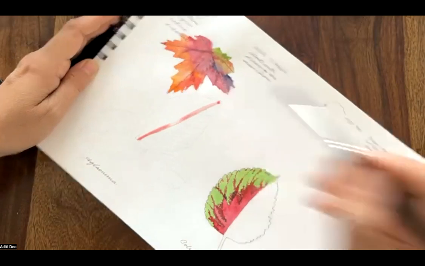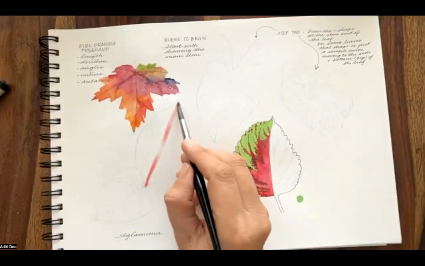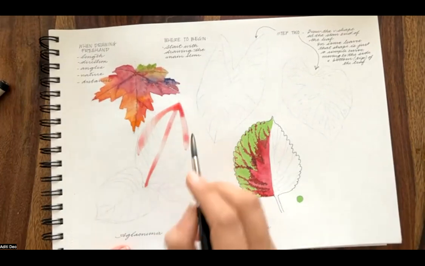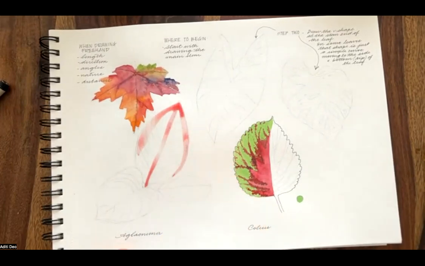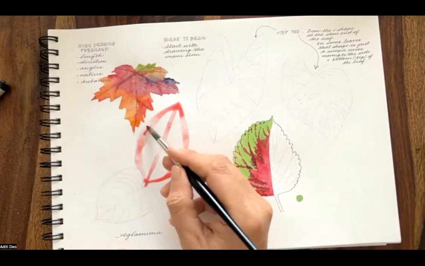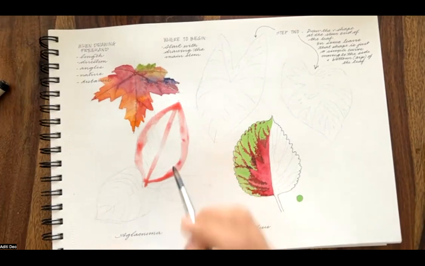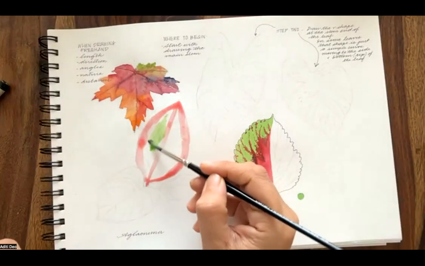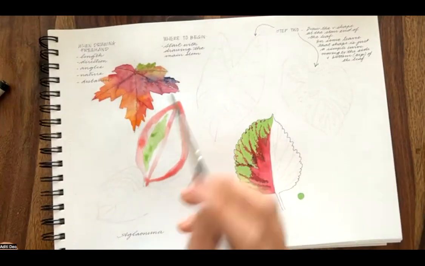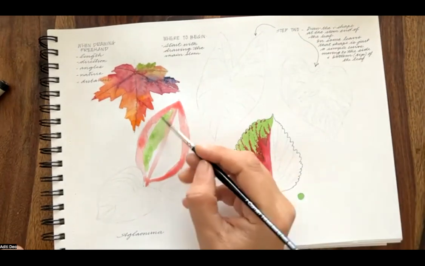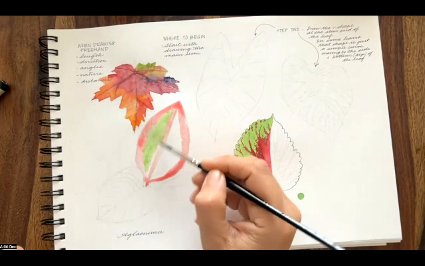You have this green wash. It's fairly liquid. Press the brush down so that you can put in an adequate amount and it stays wet. The edges stay wet. Then use the second brush, paint in the middle, and allow these colors to blend. So take a little bit of water and blend the middles.